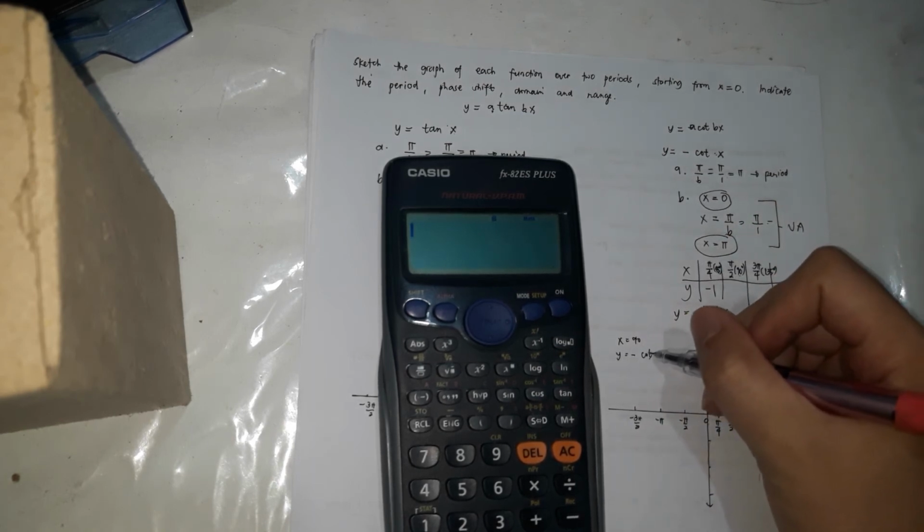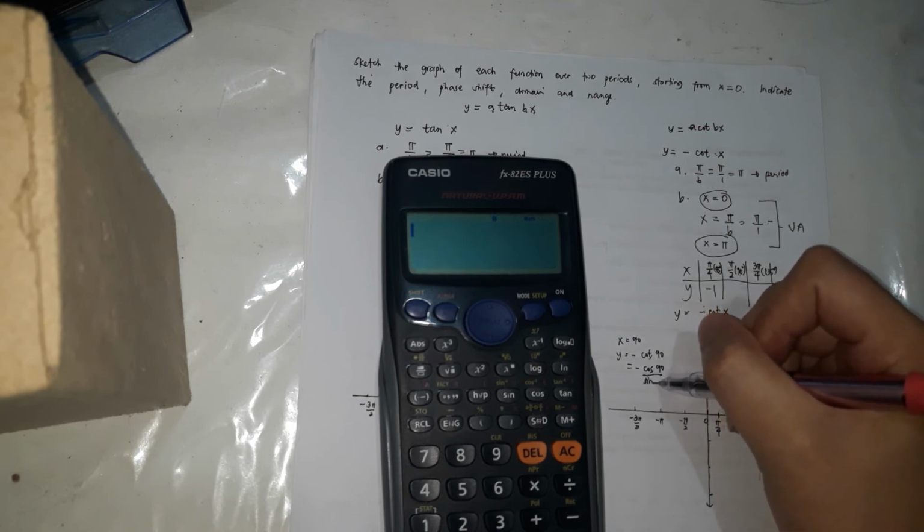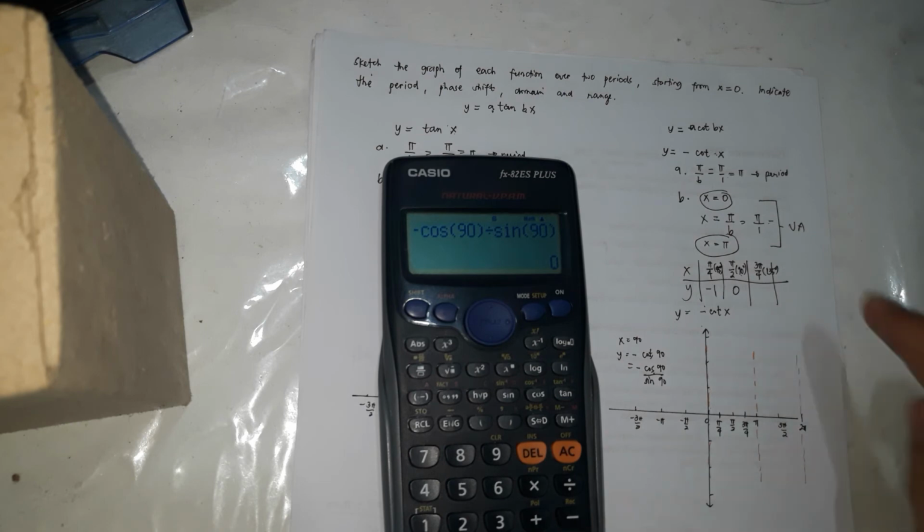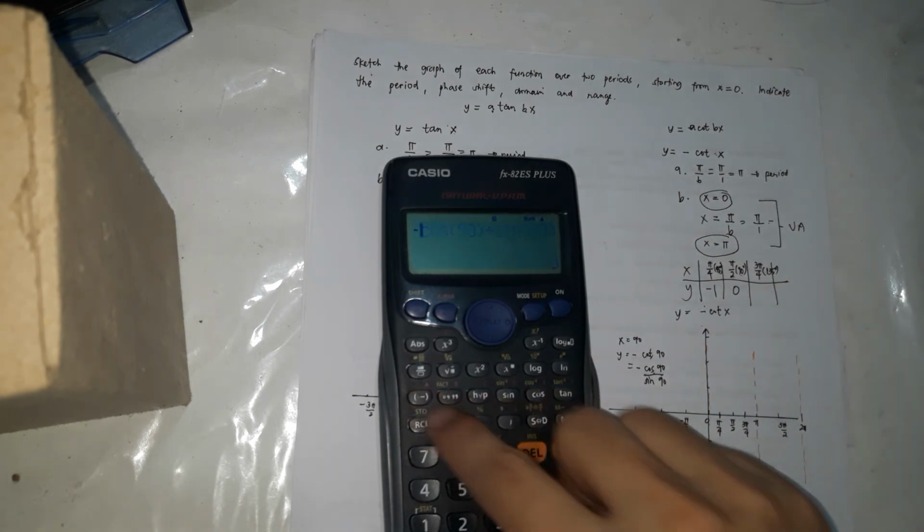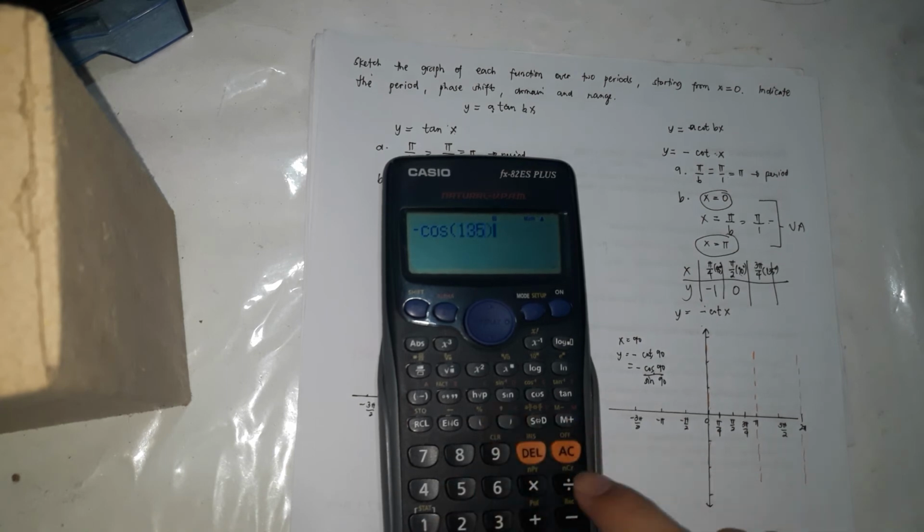If x is 90, negative cosine 90 divided by sine 90 is 0. For 135, negative cosine 135 divided by sine 135 is 1.